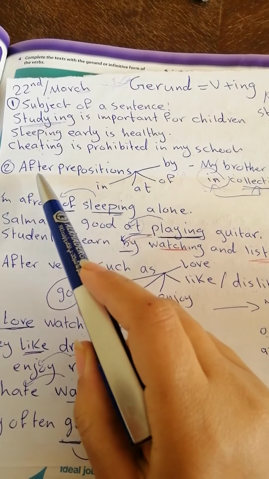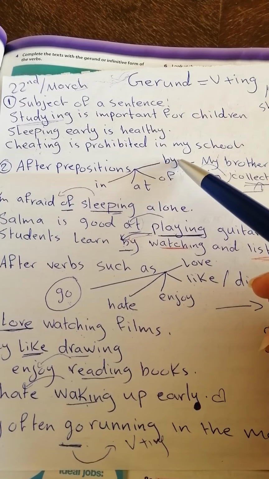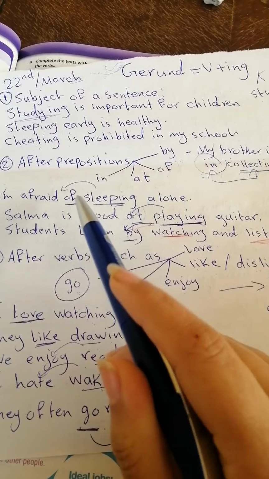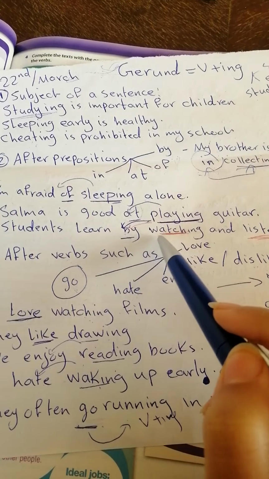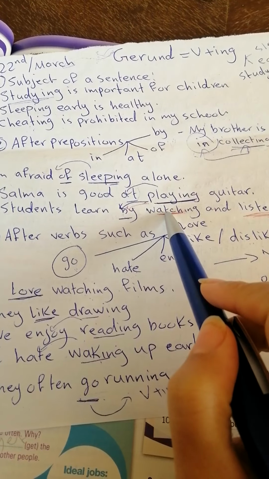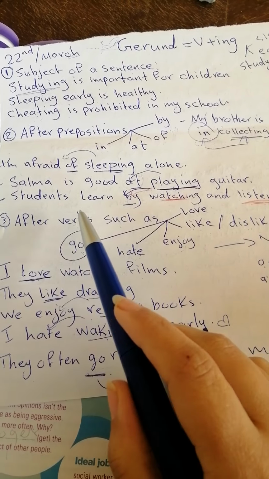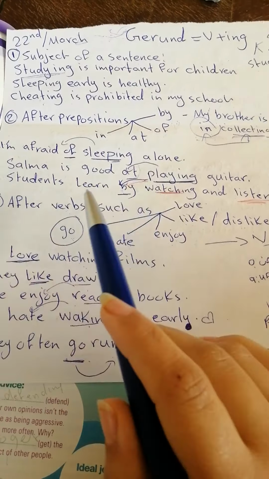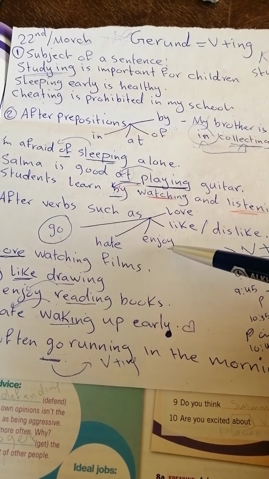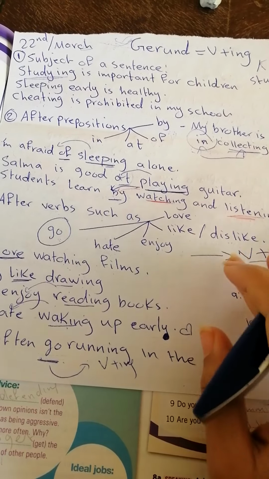We can also use gerund after prepositions, حروف الجر. And I give you 4 examples: by, of, at, and in. We can say students learn by watching and listening. By is a preposition, and after it we have gerund. We can also say that gerund is used after verbs of liking and disliking, such as love, like, enjoy, and hate.